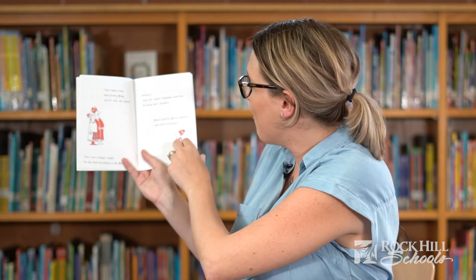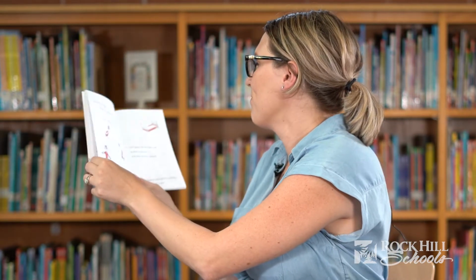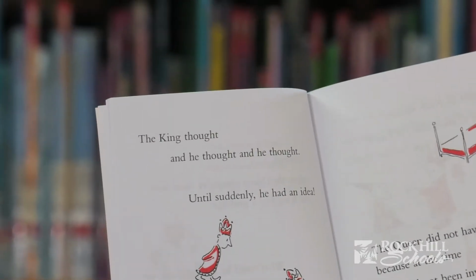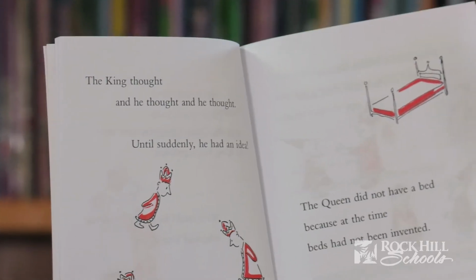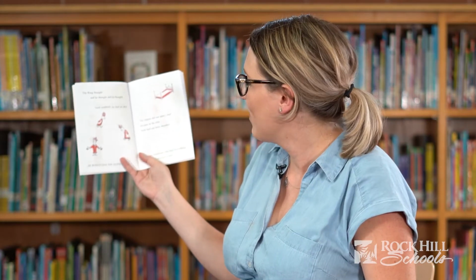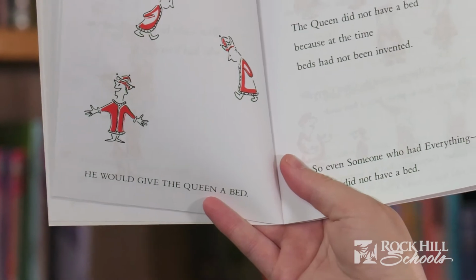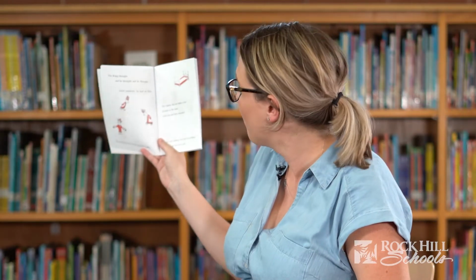What could he give to someone who had everything? The king thought and he thought and he thought until suddenly he had an idea. He would give the queen a bed.